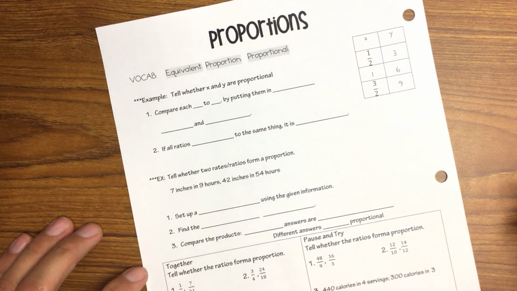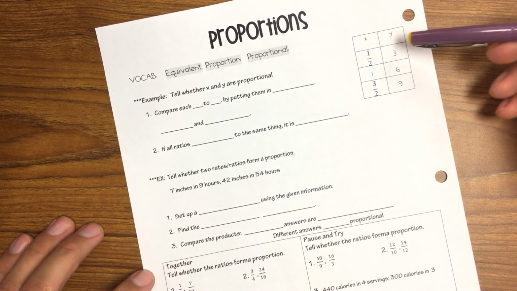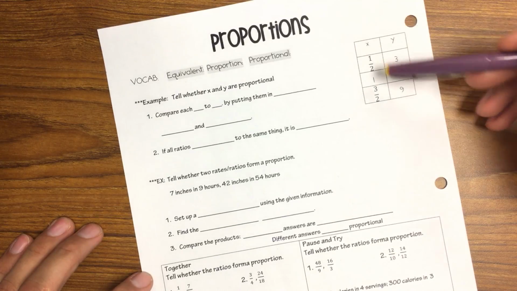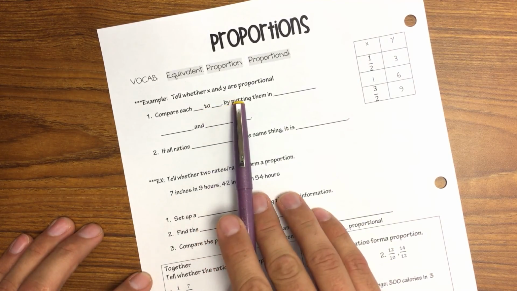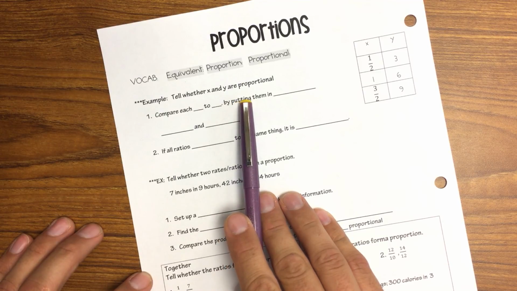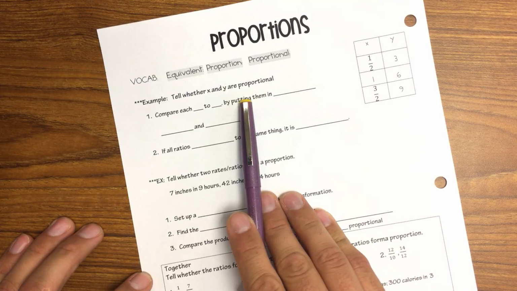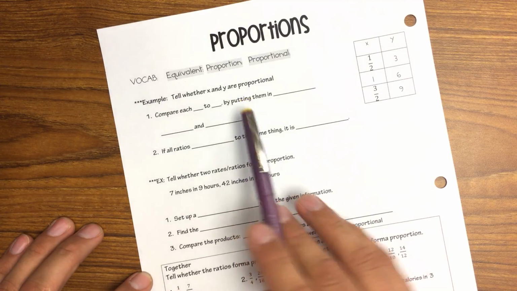Okay, proportions. Here's an example. You're going to see things like this quite a bit. They'll give you a table and they're asking us, tell whether x and y are proportional. And if you go back to your definition, that means that when we cross multiply that they're equal. It also means that they form a proportion, so that one is equal to the other.